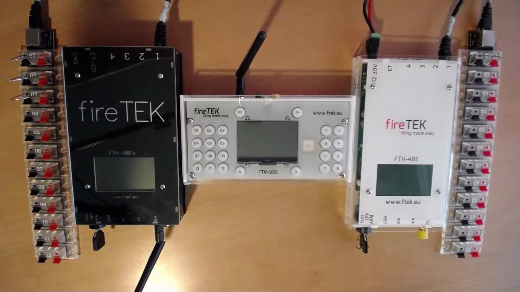Today, we're going to talk about the industry-leading real-time error detection within the fireTEK system. First, let's talk about the two types of errors, faults and warnings. Faults are errors that will affect your show.